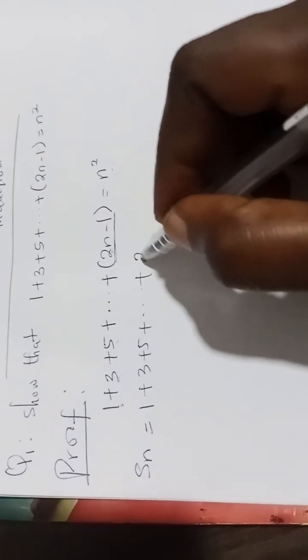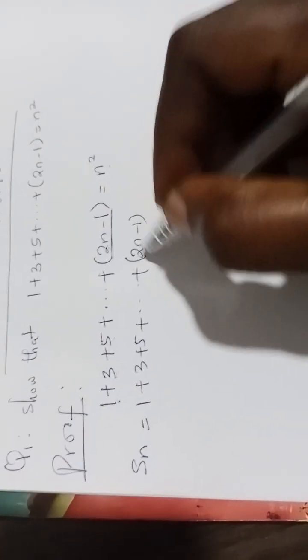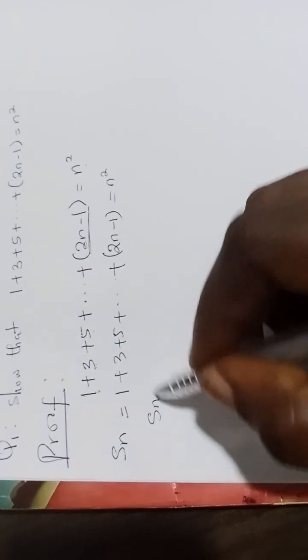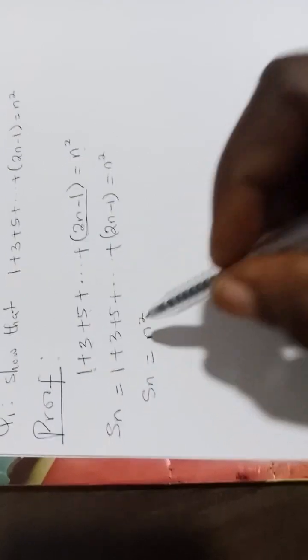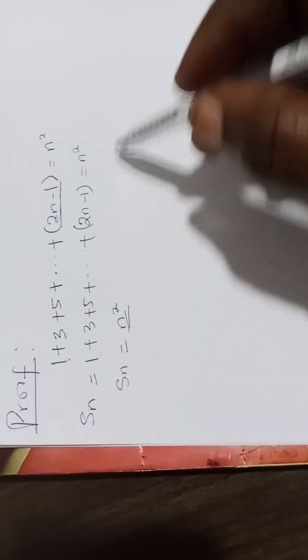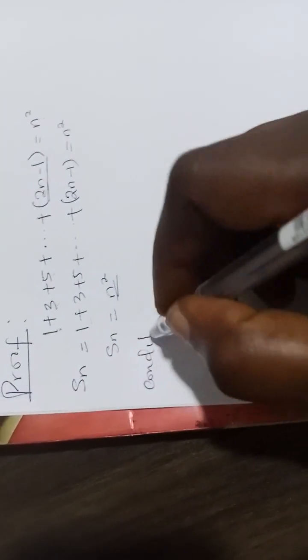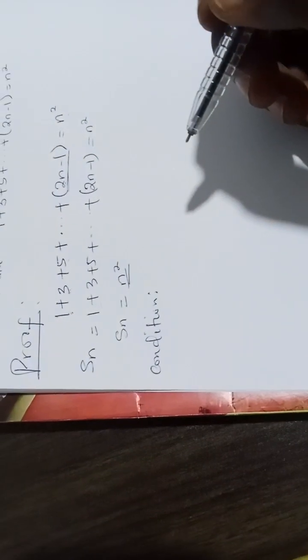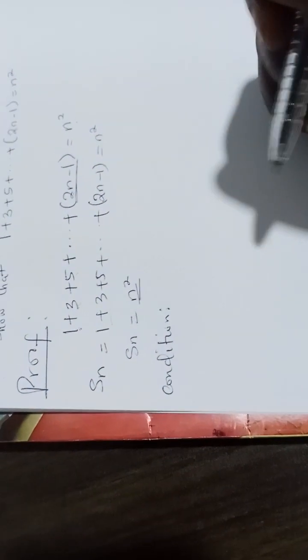And remember, this expression here is telling you the rule guiding this. So Sn is equal to n squared. If we use this expression, you get all of this. So what is the first condition that you must prove under mathematical induction?